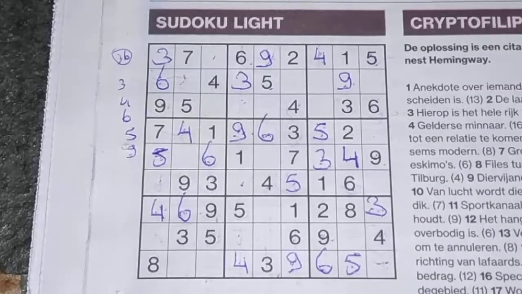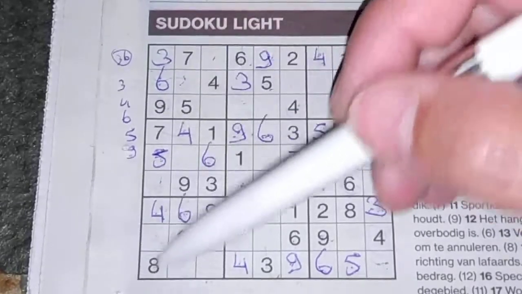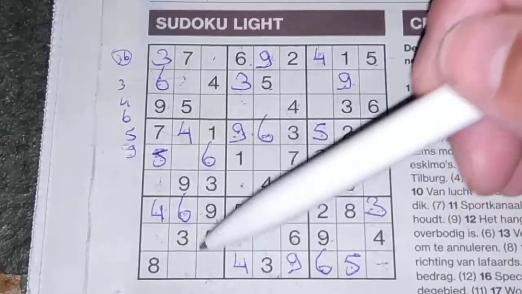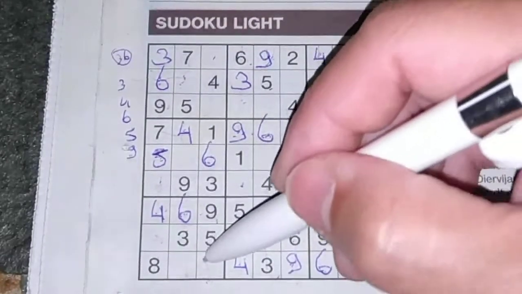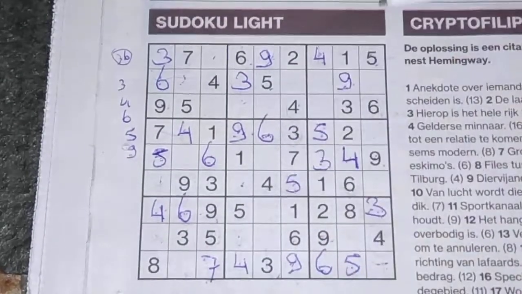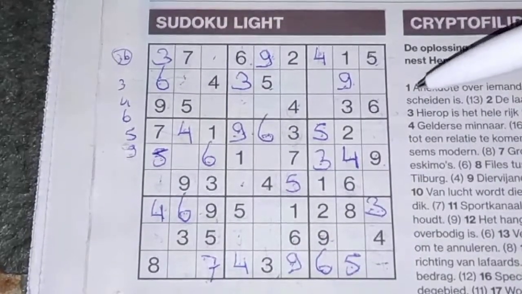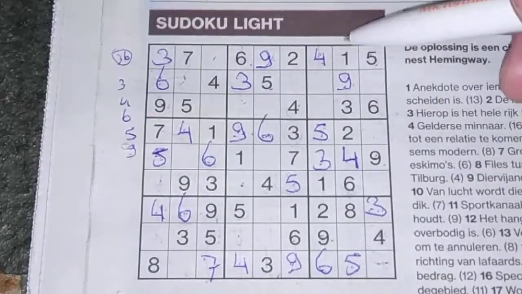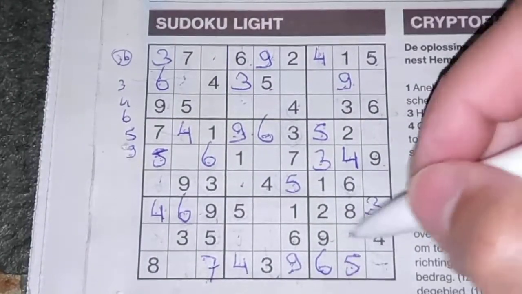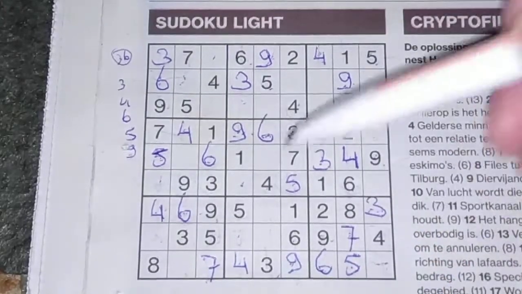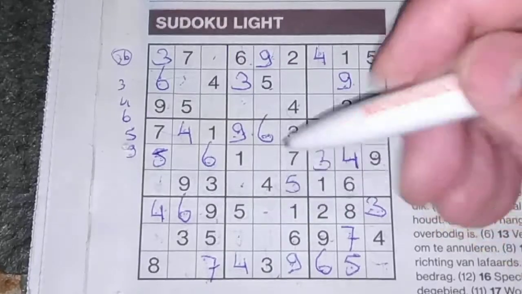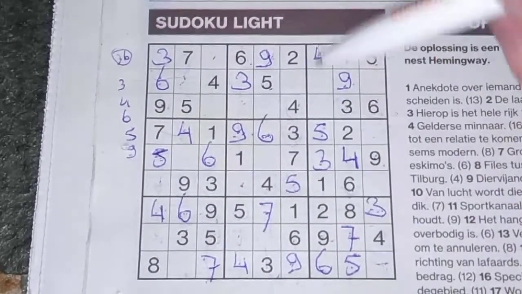Let me try with the number 7. 7 in this column, 7 in the second column. So in the third column, the only place for the 7 should be there. One missing number in this column should be the number 7. One number left in this row should be the number 7.